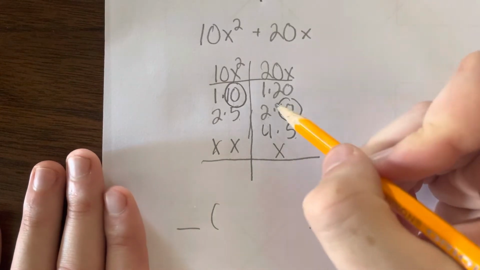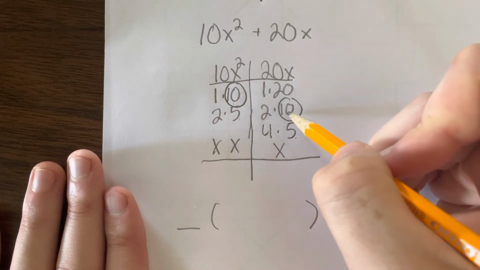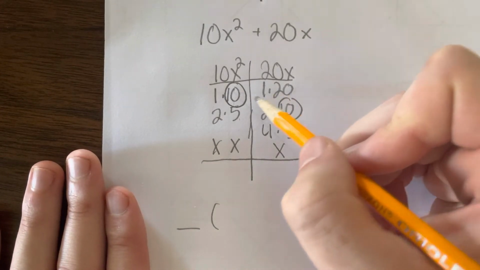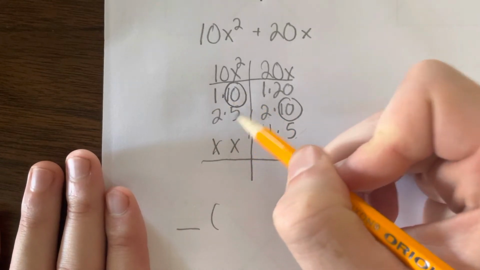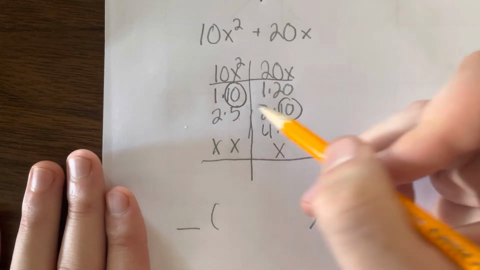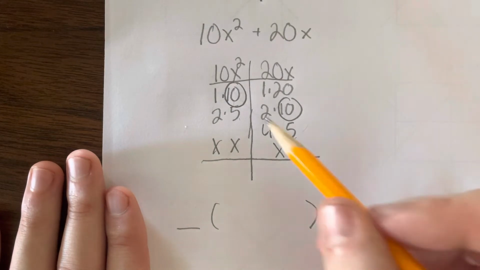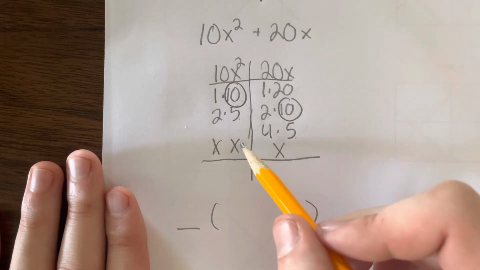But now if you're thinking, well, why isn't it 20? 20 is a bigger number than 10. You're right. But I don't see a 20 on this side. They have to match. They have to have a partner. Okay? From there, you got to worry about your variables.